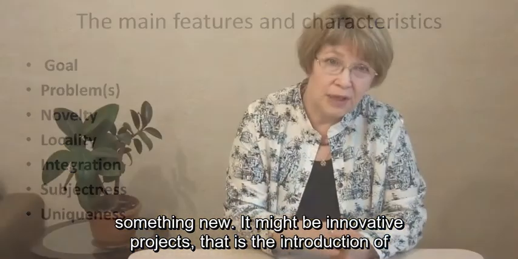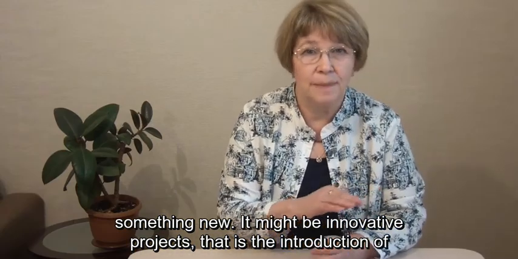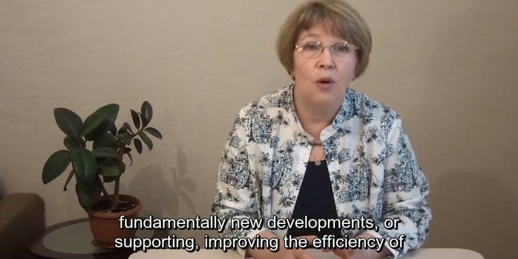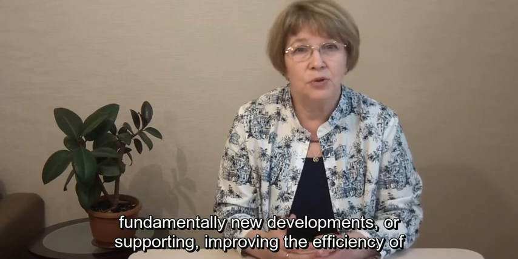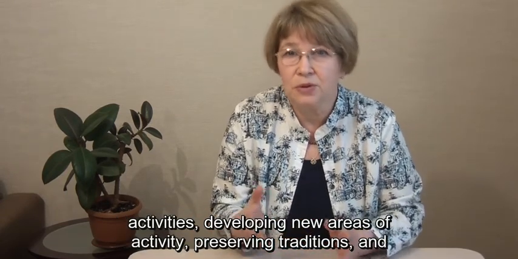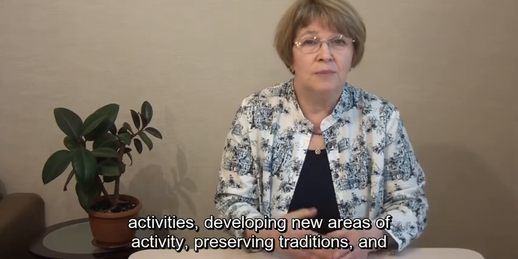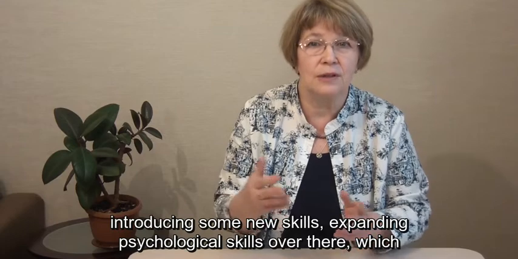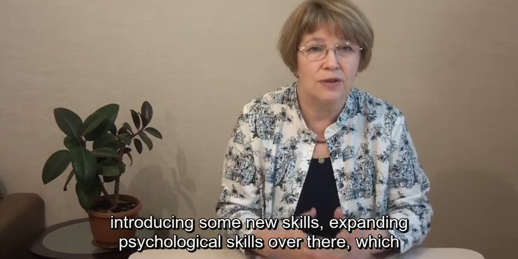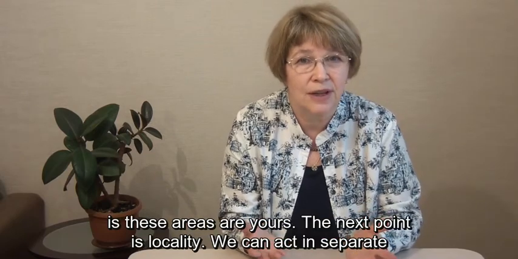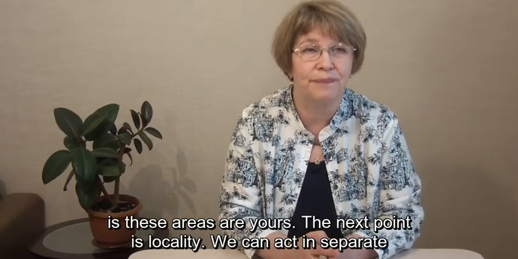It might be an innovative project, that is the introduction of fundamentally new developments, or supporting, improving the efficiency of activities, developing new areas of activity, preserving traditions, introducing some new skills, expanding psychological skills, or whatever. These are your areas.